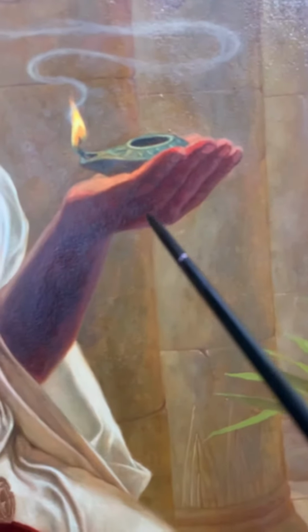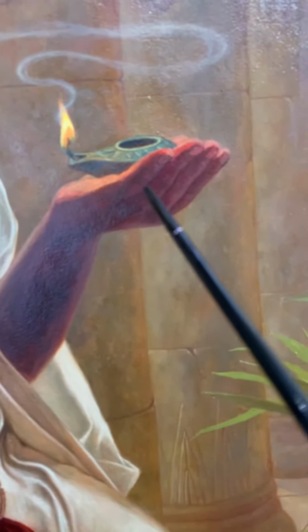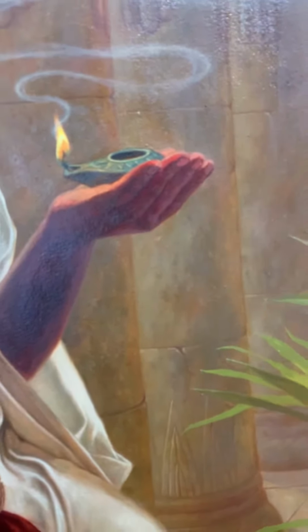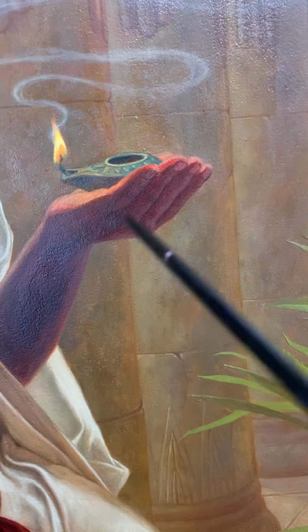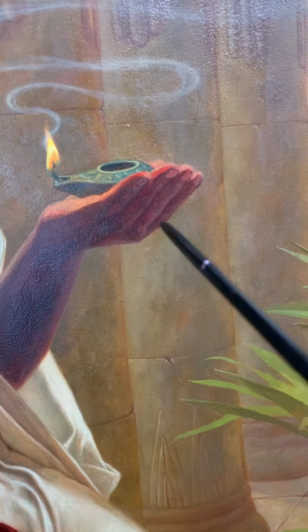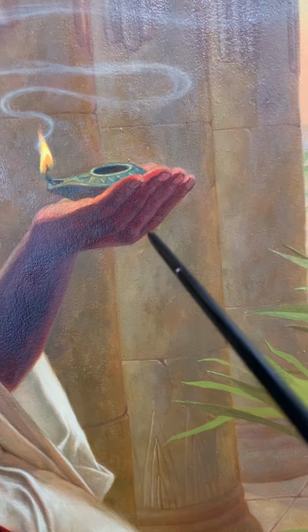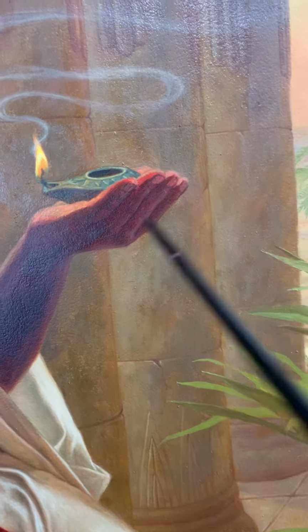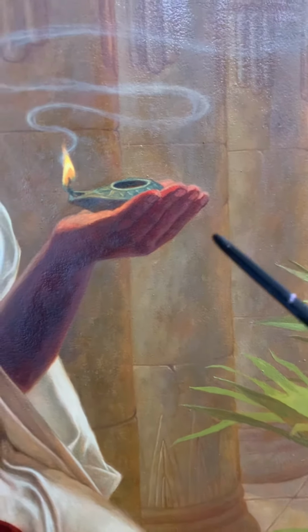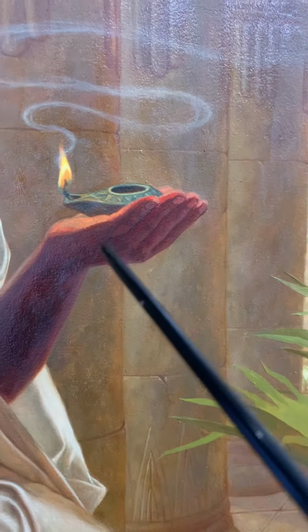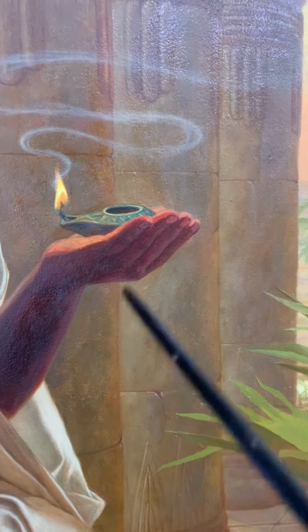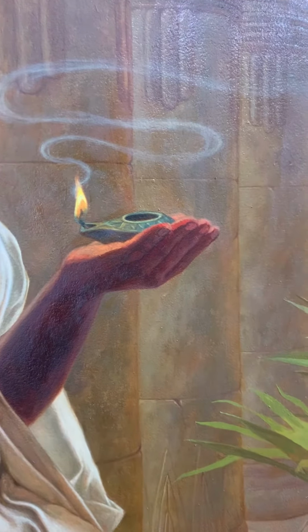Also, even little details like the dimples at the base of each of the fingers, those angle outwards, and so this one is angling this way, that one's angling that way, and that one's angling that way. That is not information that was available in my reference image, but because I understand the anatomy of the hand, I'm able to add it back in to the image that I'm painting.